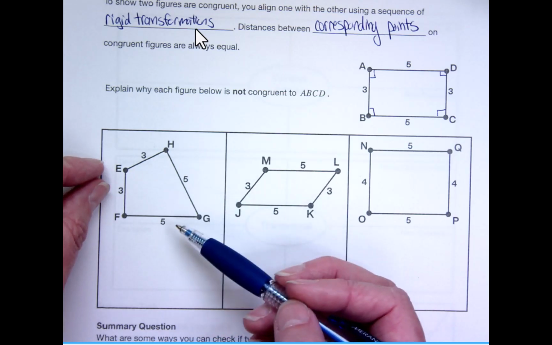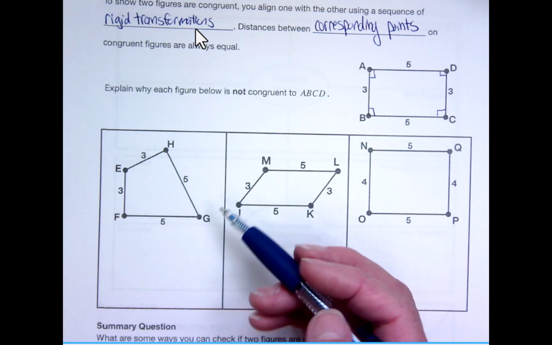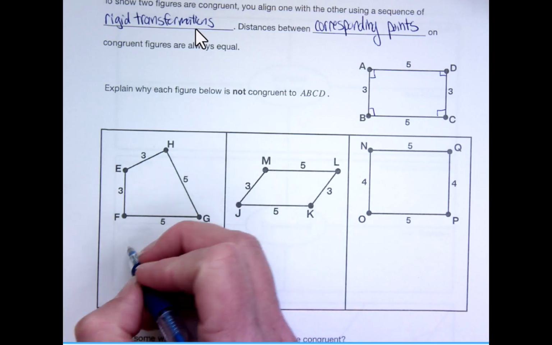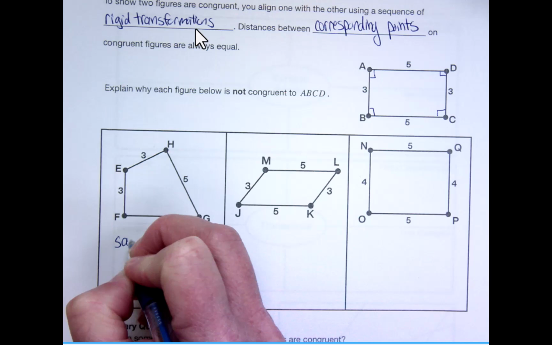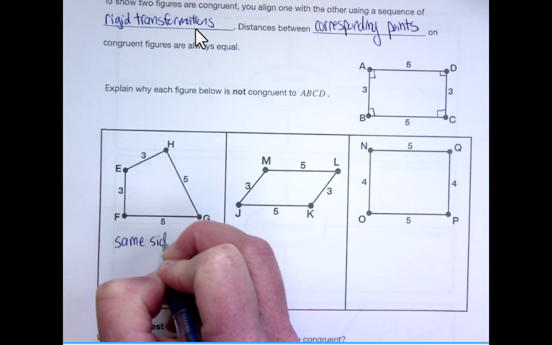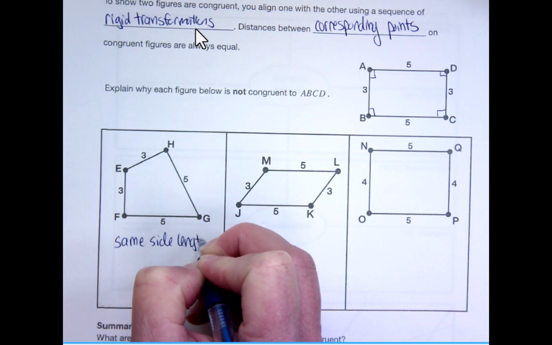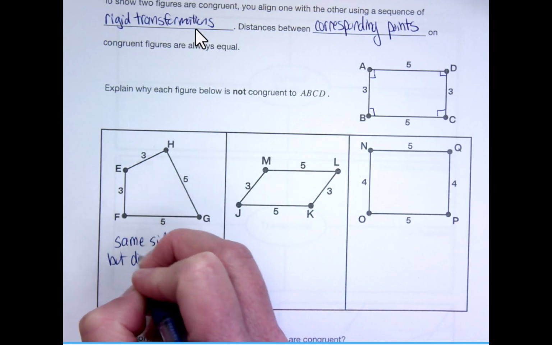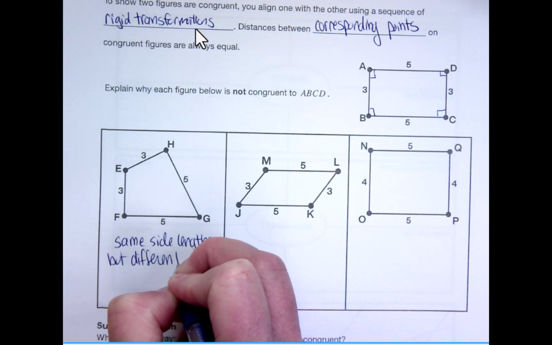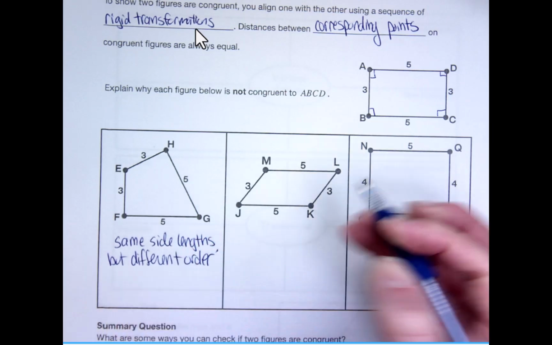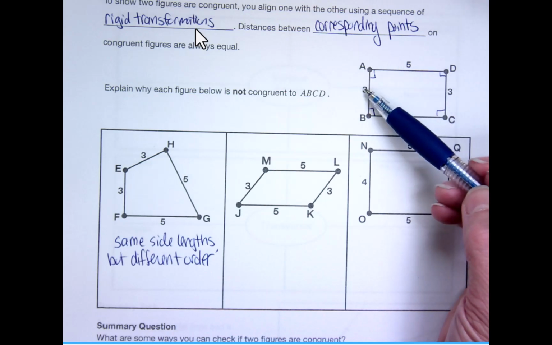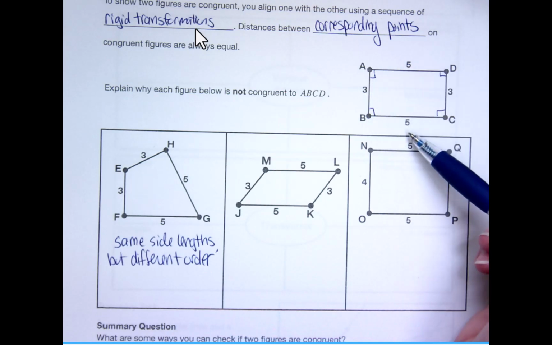I would hope that somebody would come along and say, I understand where you're coming from, Mrs. Tuitt, but even though they have the same side lengths, it's not in the same order. And by same order, I mean that in our original figure, if I were going around, I would have 3, 5, 3, 5.